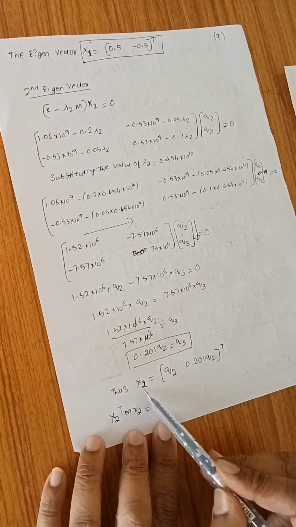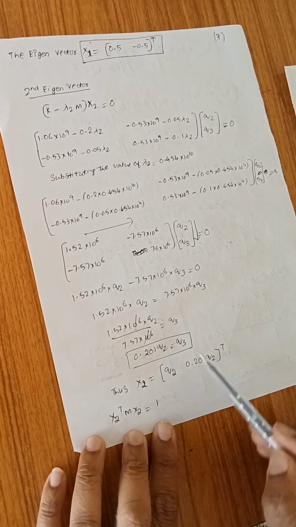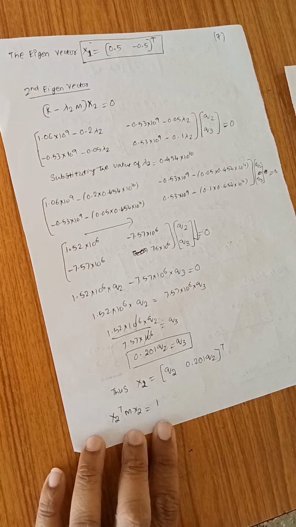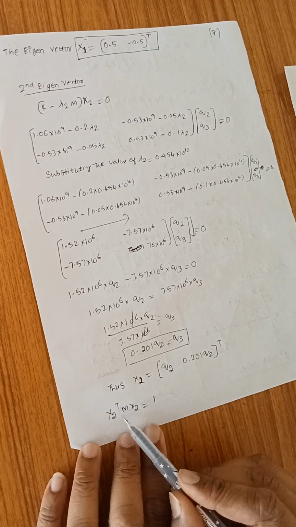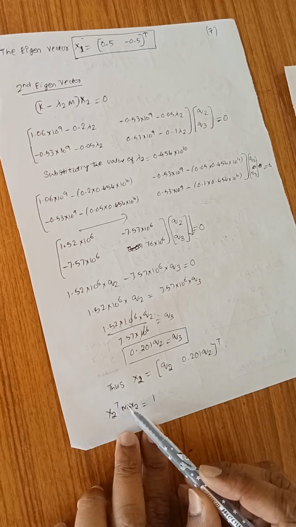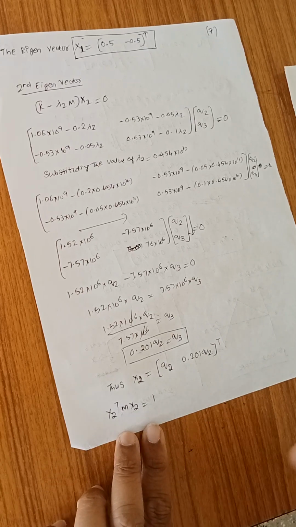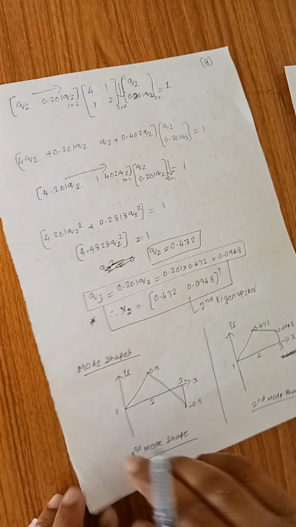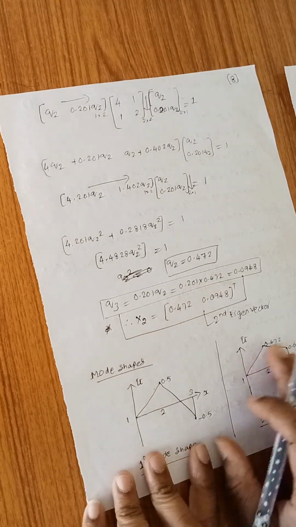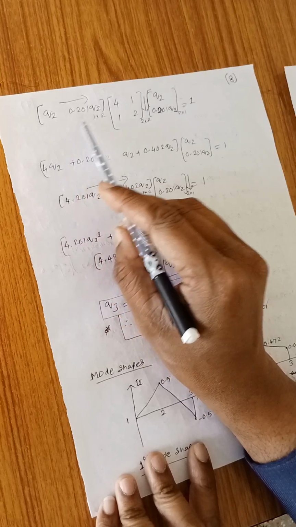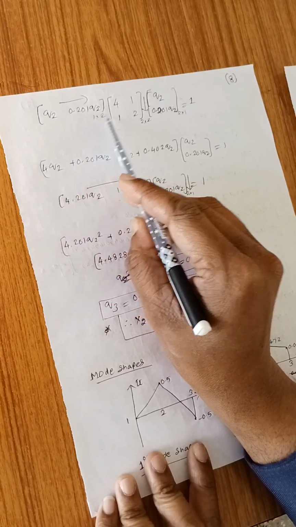Therefore, finally, the values of x2 is nothing but going to be q2, and in place of q3, 0.201 q2. Put it as transpose again. Therefore, the formula again is going to be the same. x2 transpose m into x2 equal to 1. So let's try to go into the final page of this problem. So x2 is nothing but going to be q2, 0.201 q2.